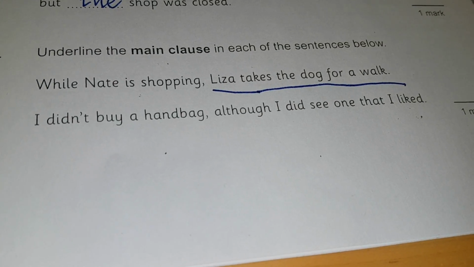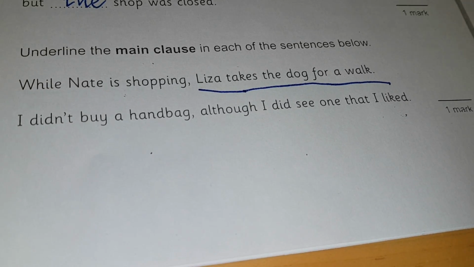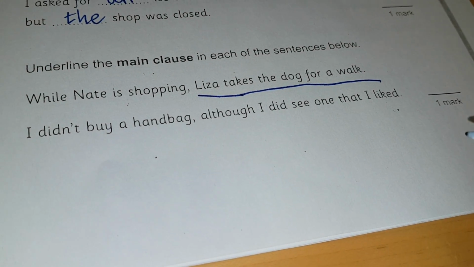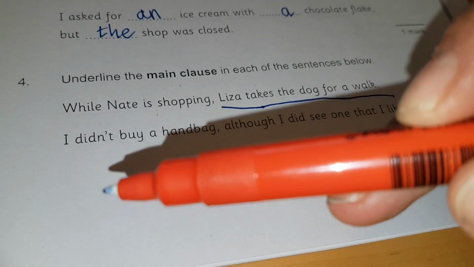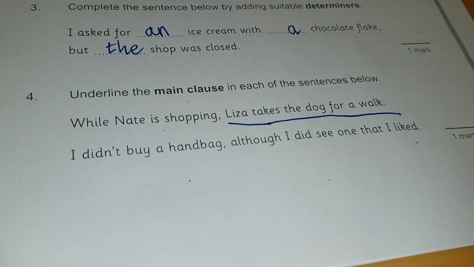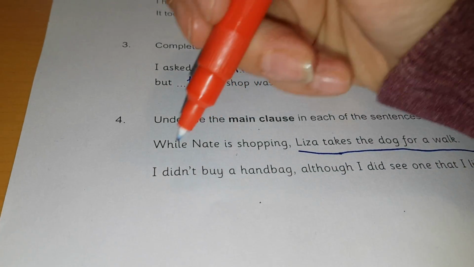I didn't buy a handbag, although I did see one that I liked. Although I did see one that I liked, that's a subordinate clause because it doesn't make sense as a sentence by itself. I didn't buy a handbag, that does make sense as a sentence by itself, so that is our main clause.